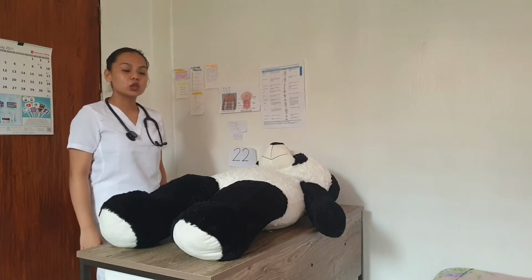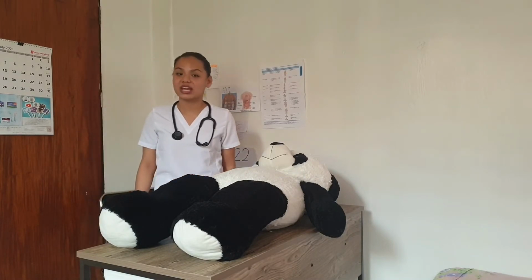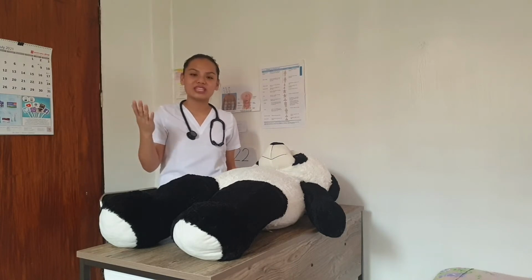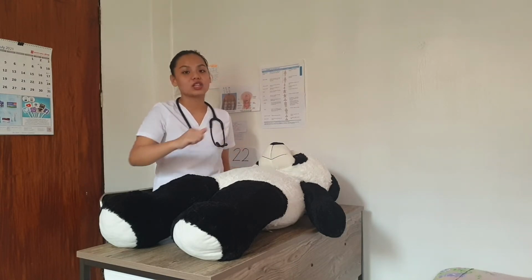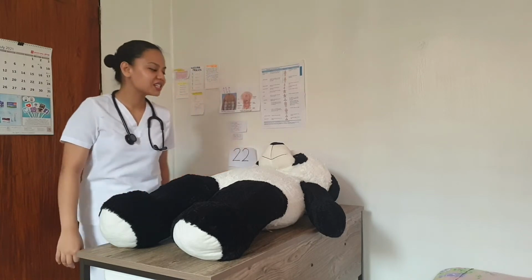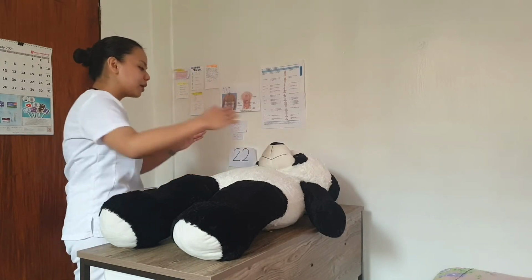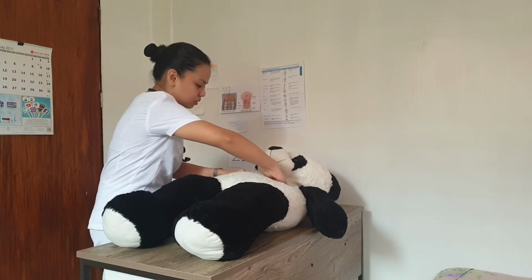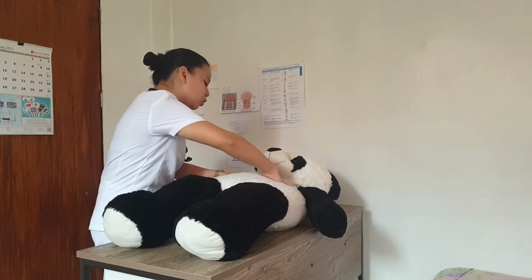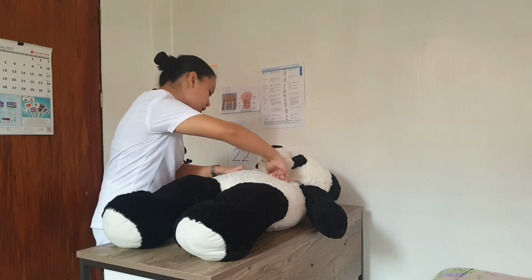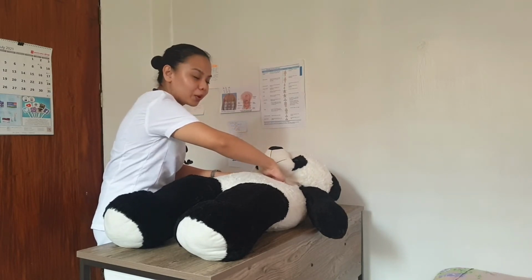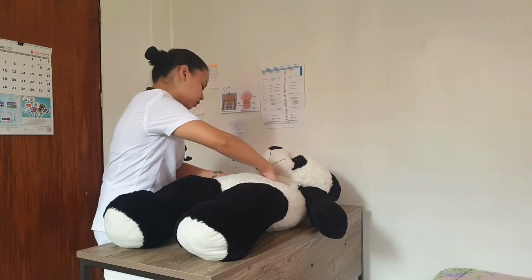Next is I am going to stand on the right side of the patient because I am right-handed. And later when we do the third maneuver, it will be easy for me to place my hand on the symphysis pubis. Next is we are going to face the patient and palpate the uterine fundus. We do this to determine if the fetal head or the fetal breech is on the upper part of the uterus.